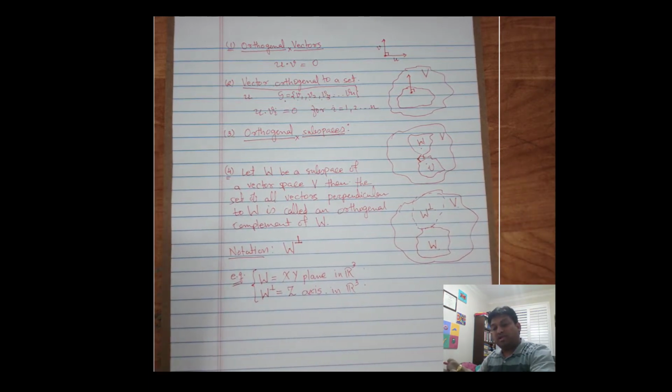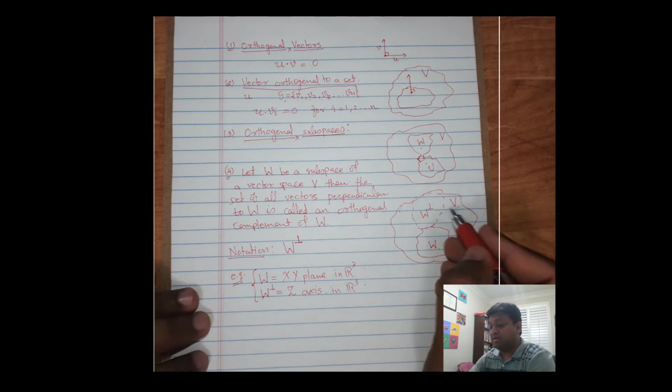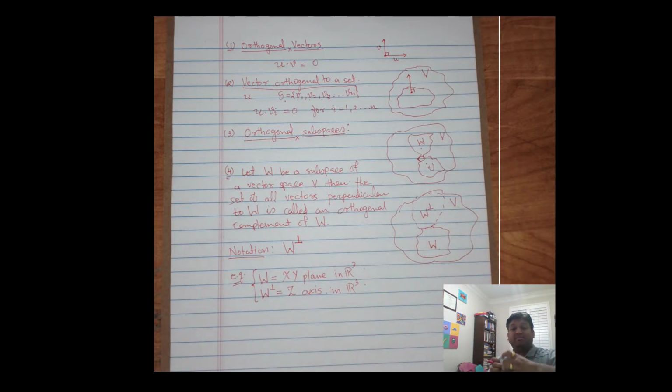If you glue them together, you get the whole vector space V. In other words, every element of your vector space V can be expressed as a linear combination of vectors from W and its orthogonal complement. This is a very nice way to split the entire vector space into two pieces that are orthogonal to each other.